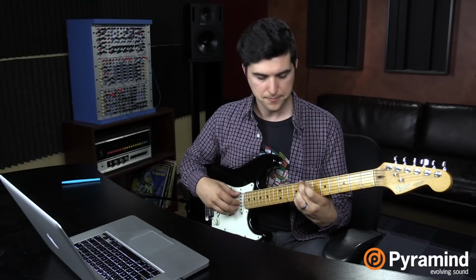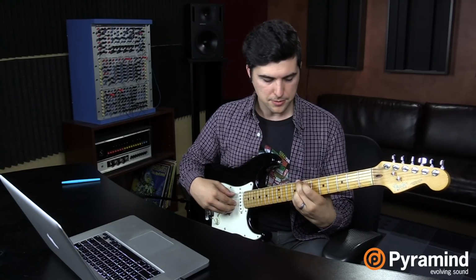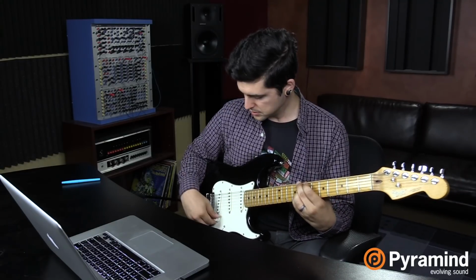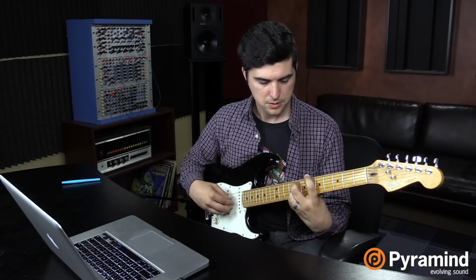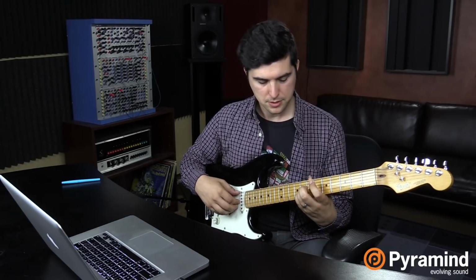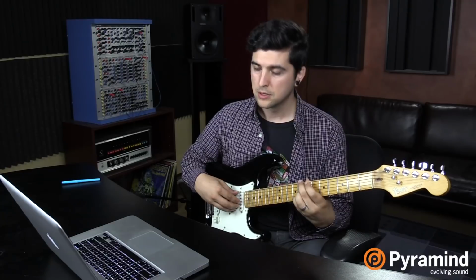So here's how this part looks on guitar. What's happening is the lower notes here are going to be moving as a bass line, while these upper notes are going to stay stationary, pedaling.